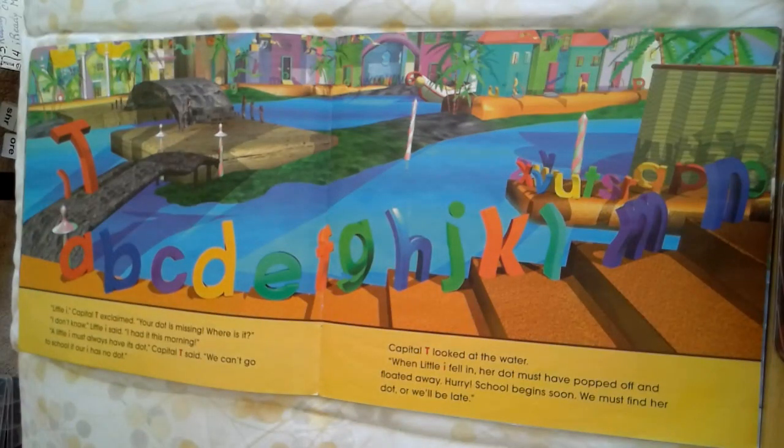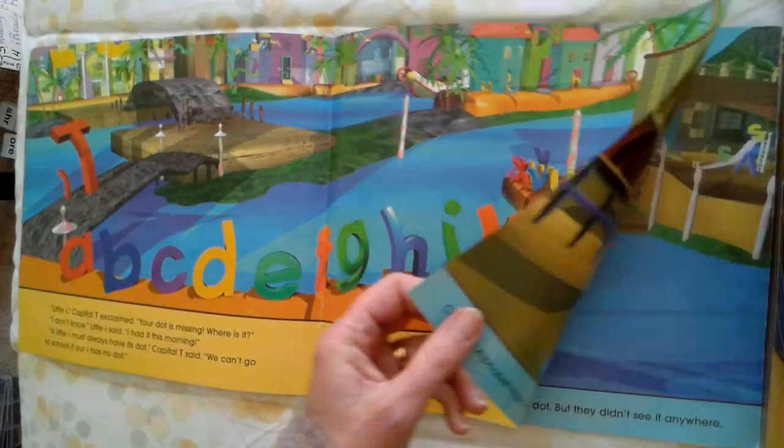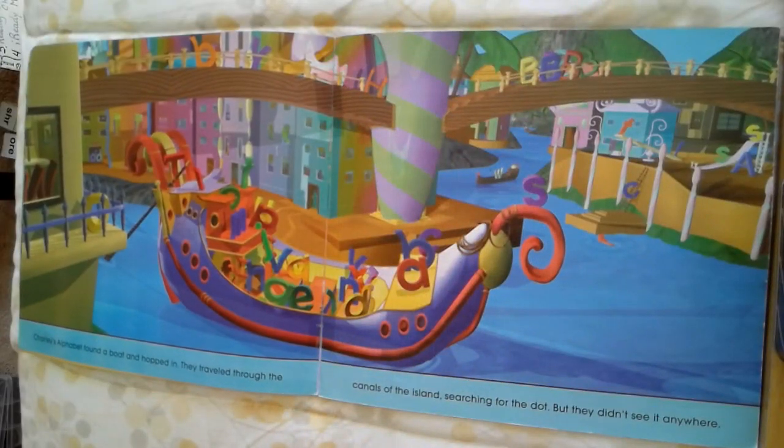"Where is it?" capital T said. "I don't know," little I said. "I had it this morning." "A little I must always have its dot," capital T said. "We can't go to school if our I has no dot." Capital T looked at the water. "When little I fell in, her dot must have popped off and floated away. Hurry, school begins soon. We must find her dot, or we'll be late." Charlie's Alphabet found a boat and hopped in. They traveled through the canals of the little island, searching for the dot, but they didn't see it anywhere.